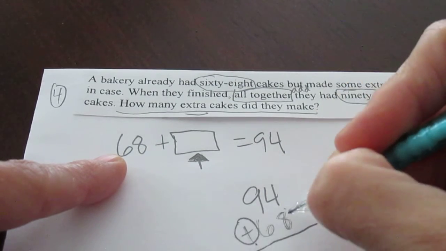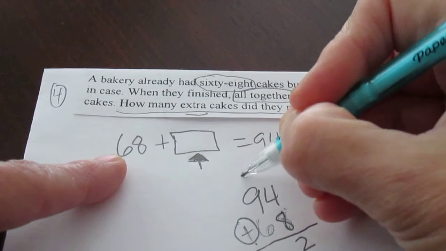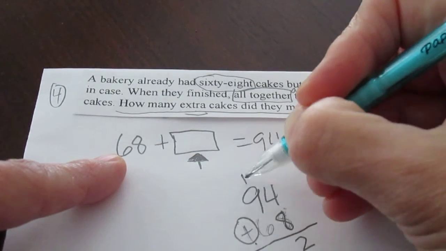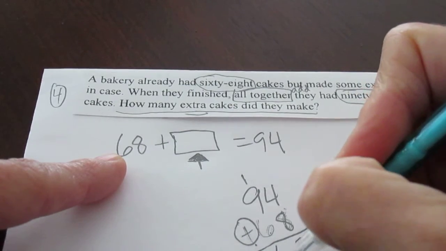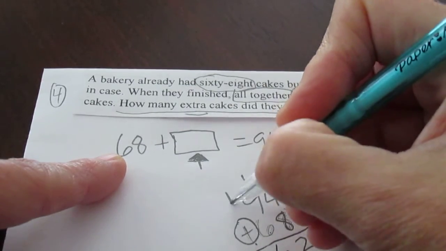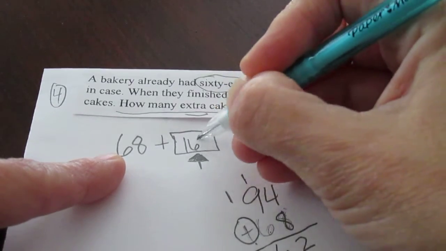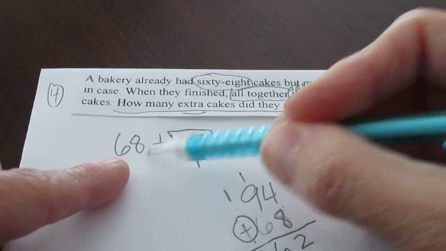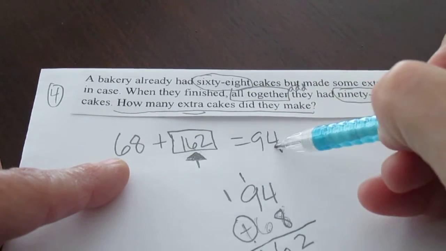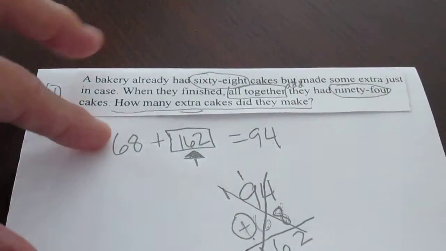Four plus 8 equals 12. Put down my 2, carry my 1 to the tens place. 9 plus 1 is 10, plus 6 more is 16. Put my 6 in the tens place, carry my 1 to the hundreds place, and 1 plus nothing is 1. 162. Does this answer make sense? 68 plus 162 gives me 94. No way. So we gotta try subtracting.